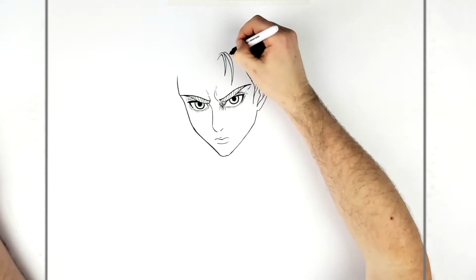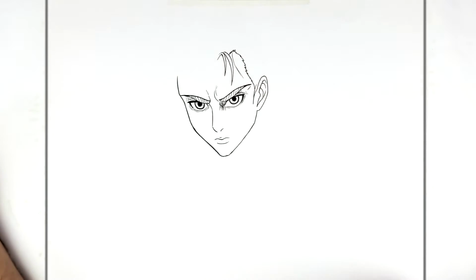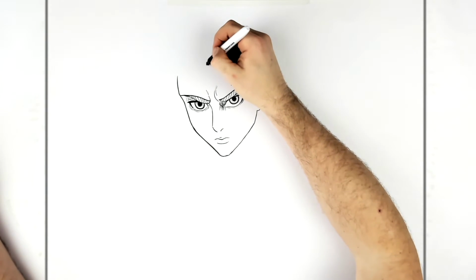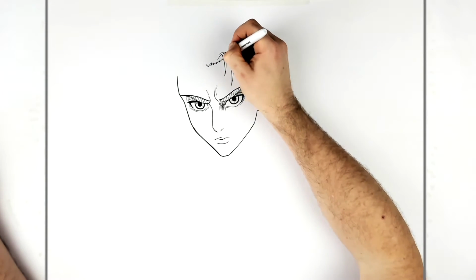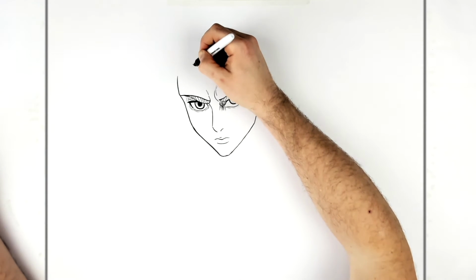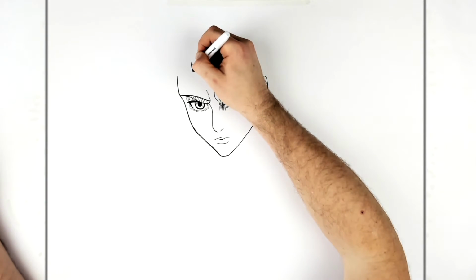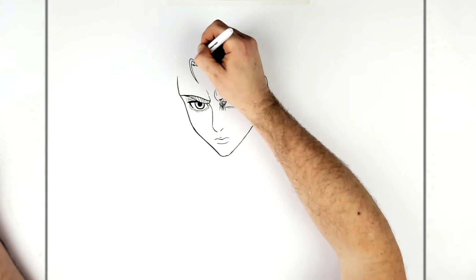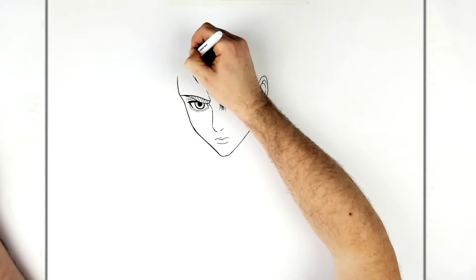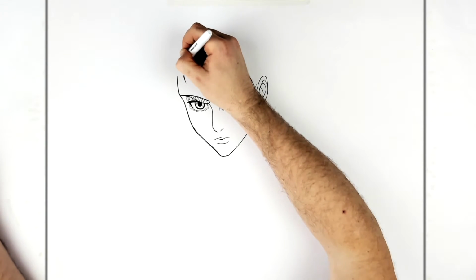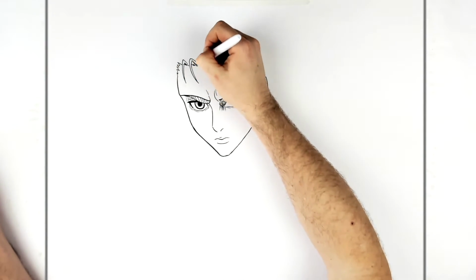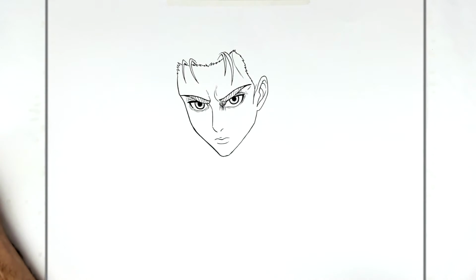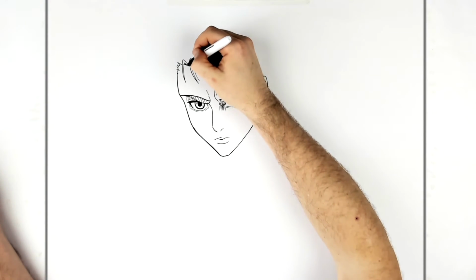Things like that, and maybe some single strands just hanging down there. And then we continue our zigzag pattern underneath. And on this side we'll add some lines that come off as well. Keep going, like so. And a single strand maybe there.